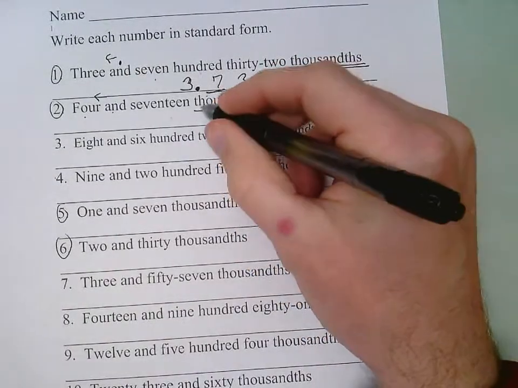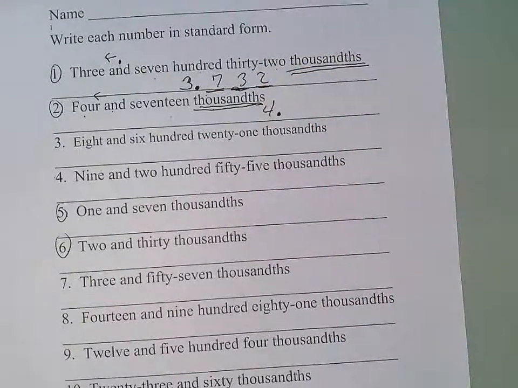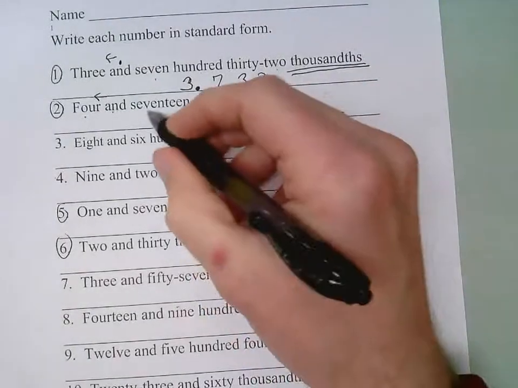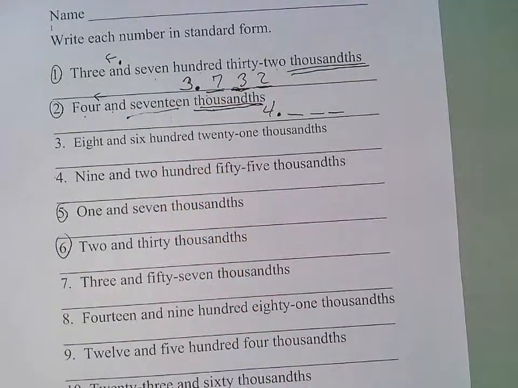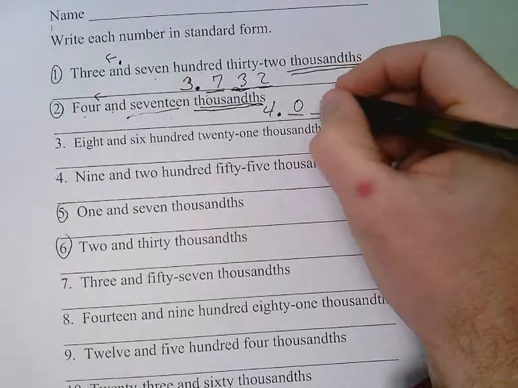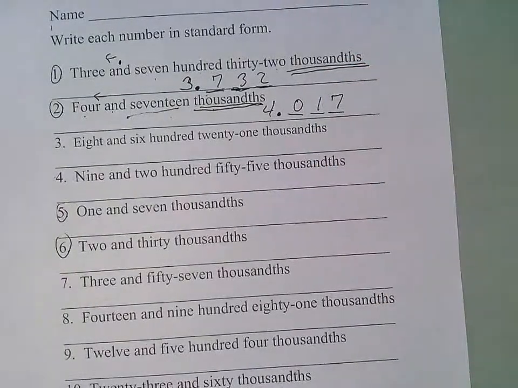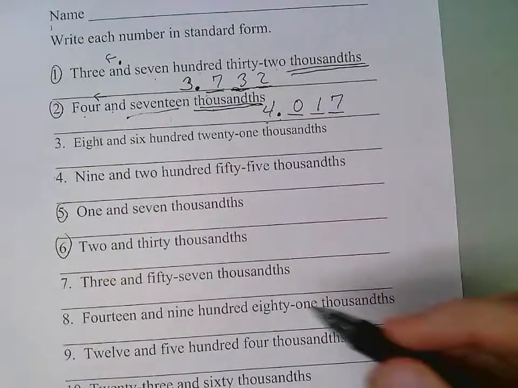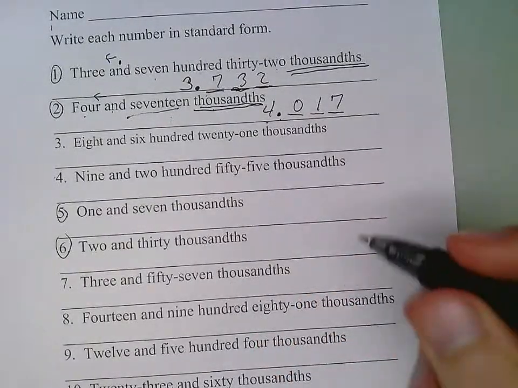Because of this thousandths, I know there's going to be 3 decimal places. And I need to give it the first name of 17. So I need to put down a 0 and then a 17. Because that will say 4 and 17 thousandths. And 2 more to do.